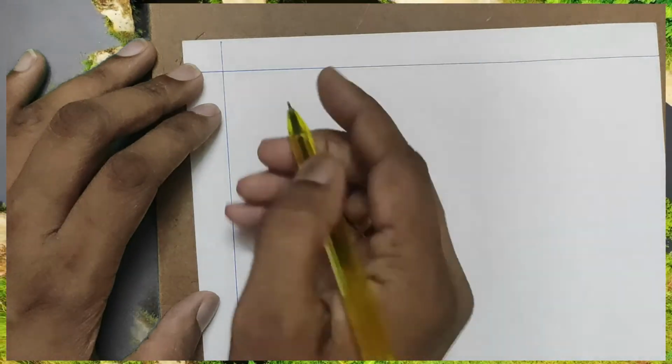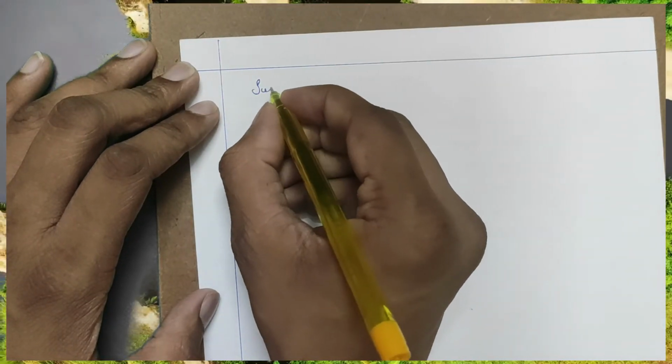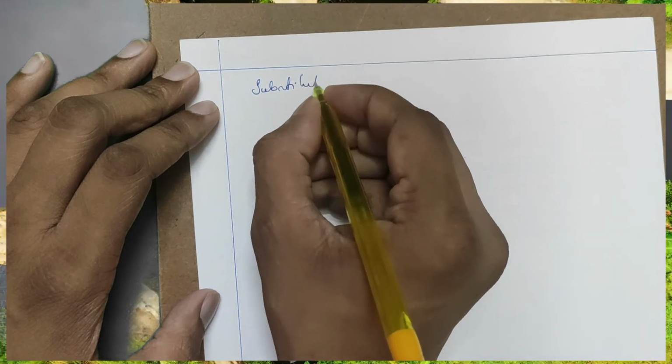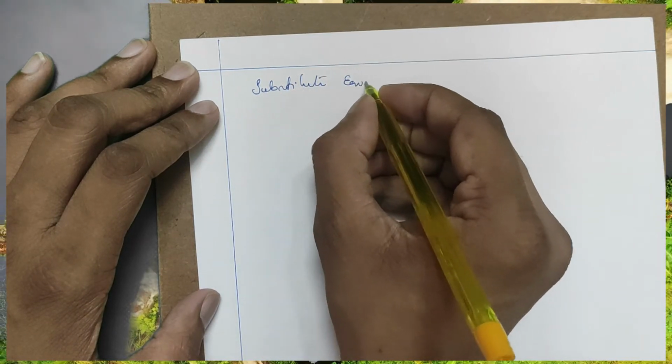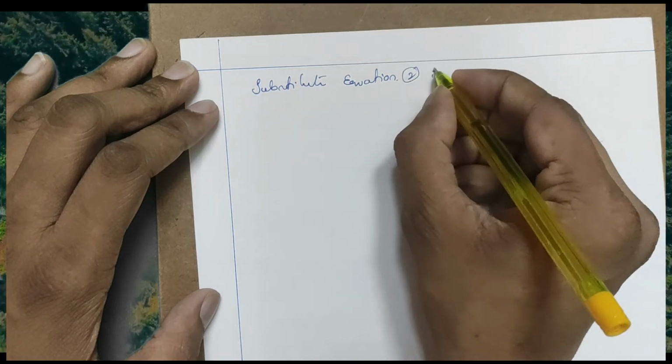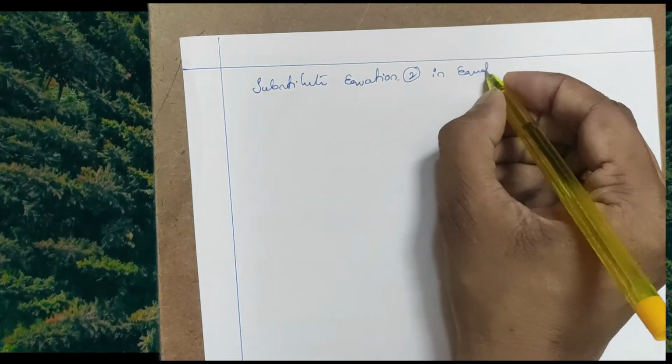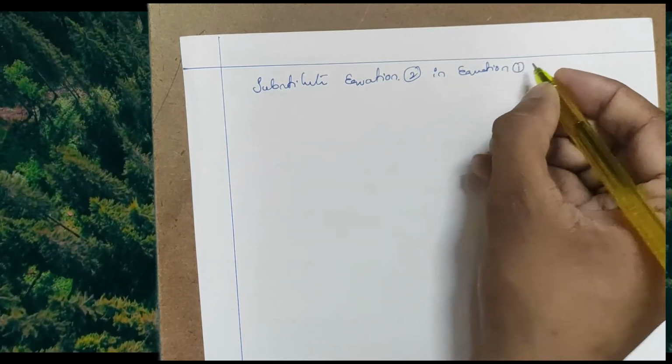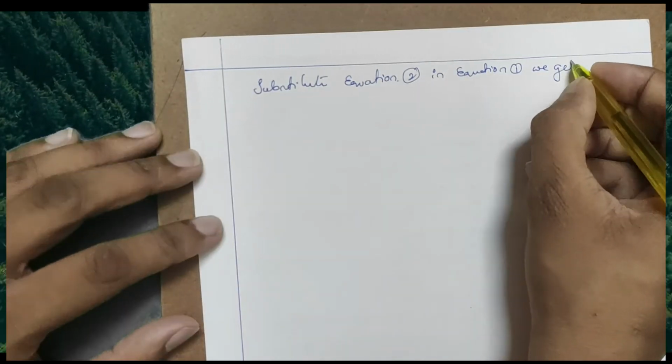Substitute equation number 2 in equation number 1.